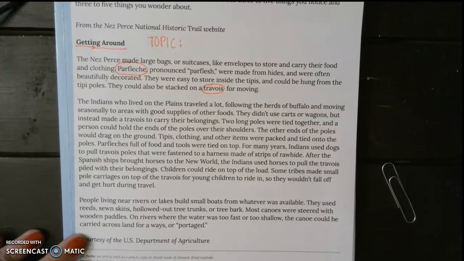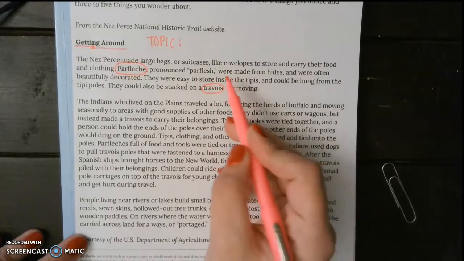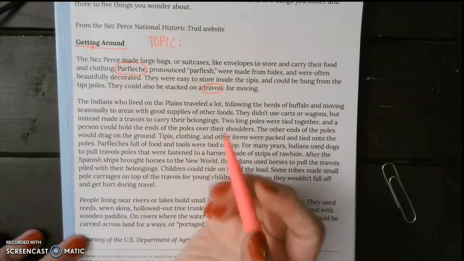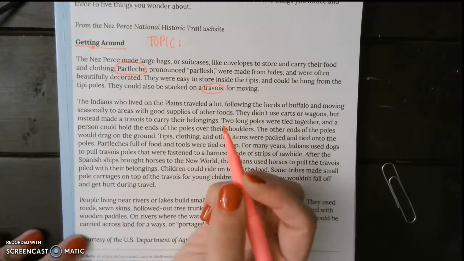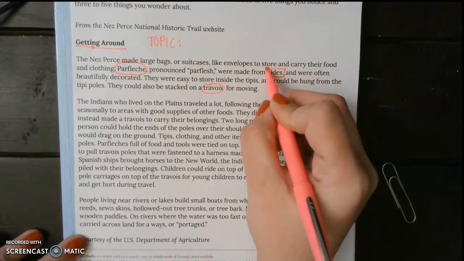The Nez Perce made large bags or suitcases like envelopes to store and carry their food and clothing. Parfleche, pronounced parfleche, were made from hides and were often beautifully decorated. I know that hides come from animals.